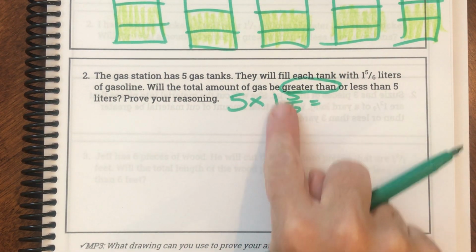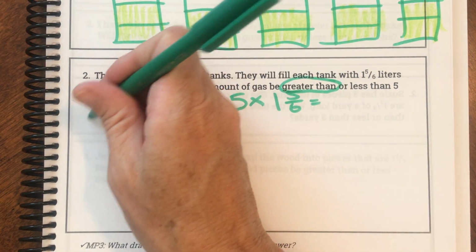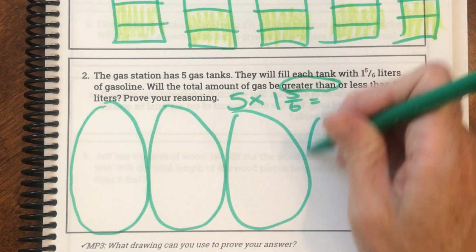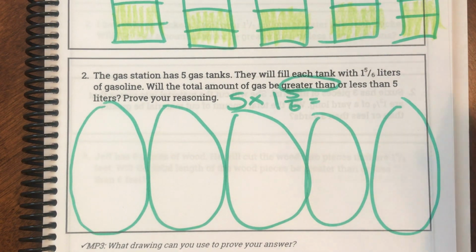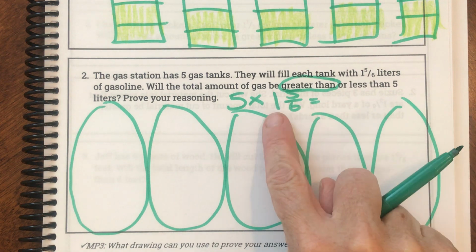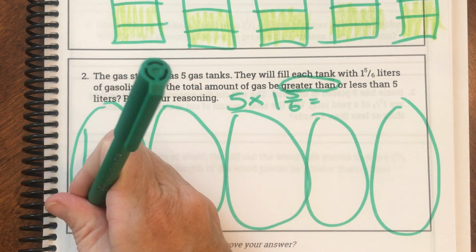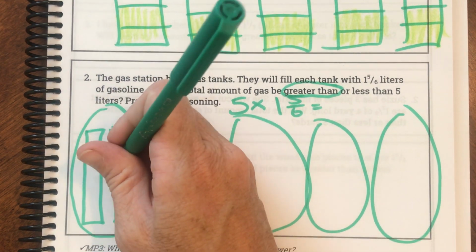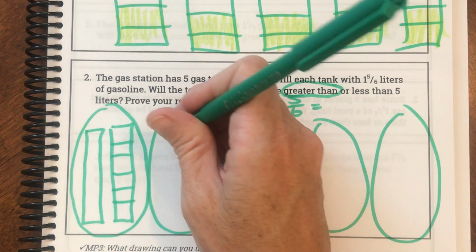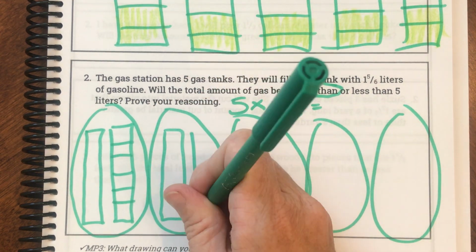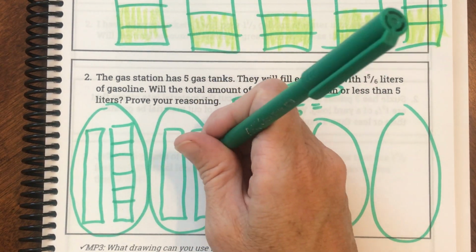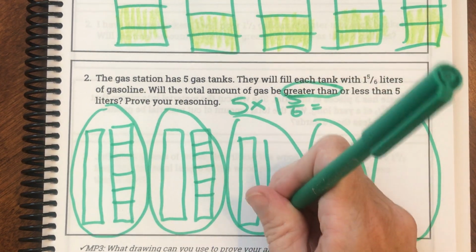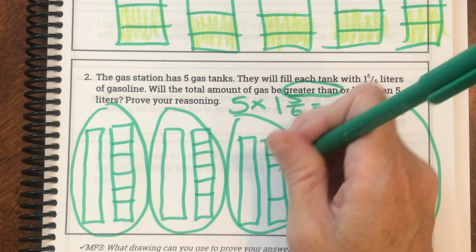Okay, because this is a mixed number, I'm going to do these like ovals again. 1, 2, 3, 4, 5. And inside each one, we need 1 and 5/6. So we need 1 whole, and then we need 5/6 inside each one. 1 whole and 5/6 inside each one.